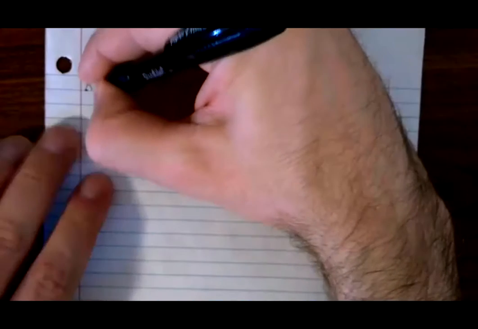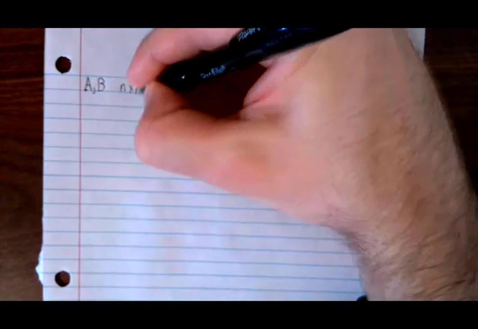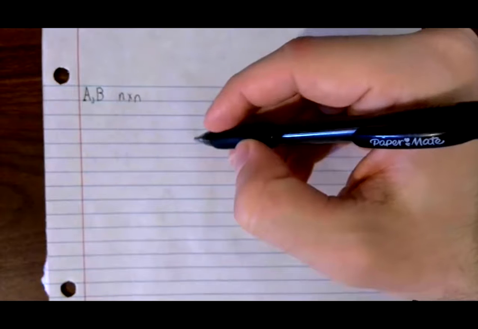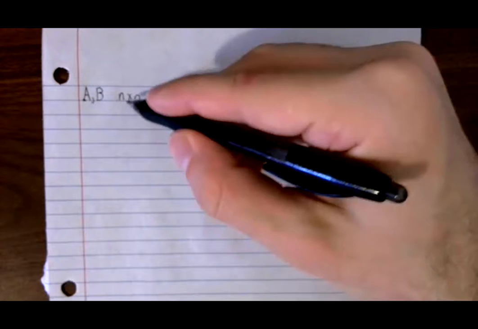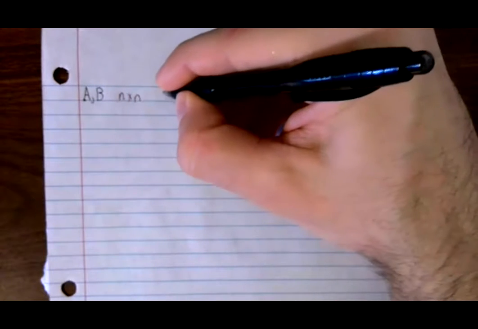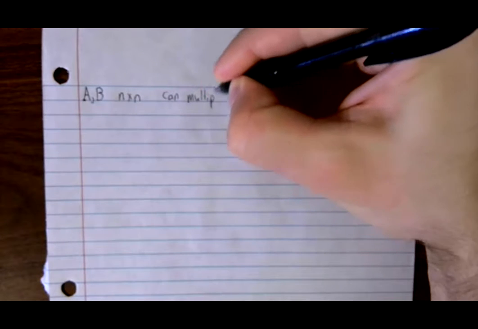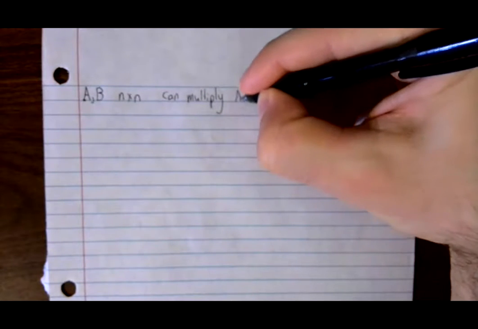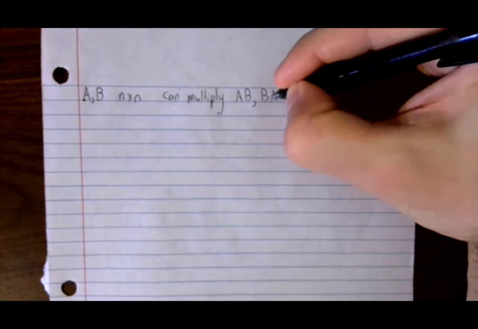So let's select A and B to be square matrices of the same dimension. Then we can multiply AB, or BA.